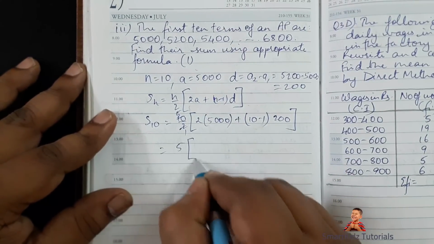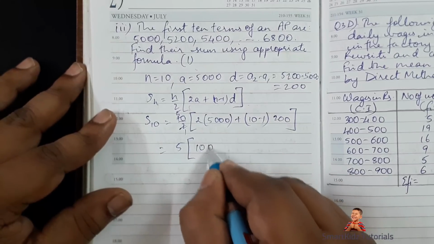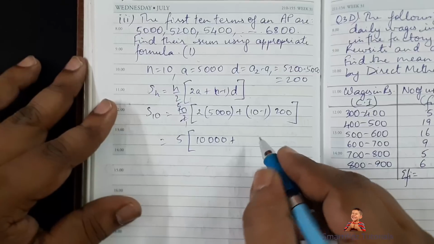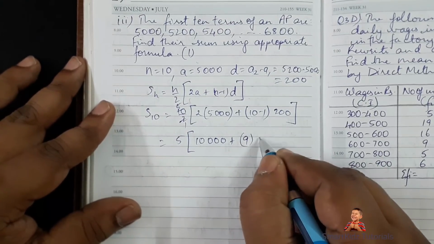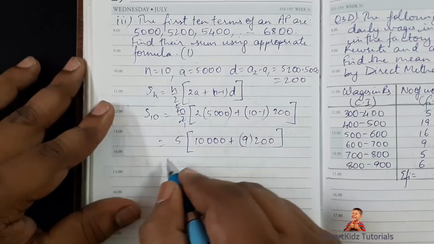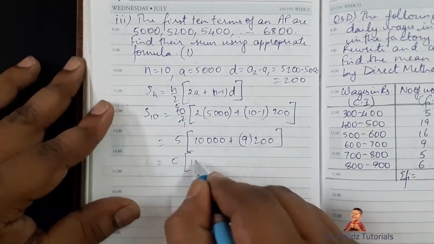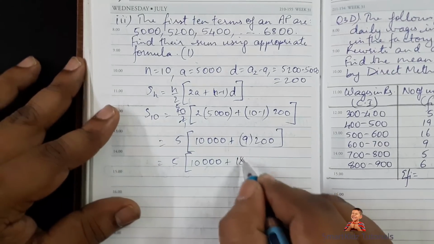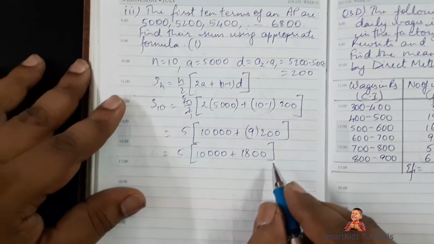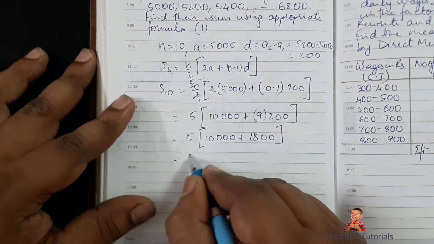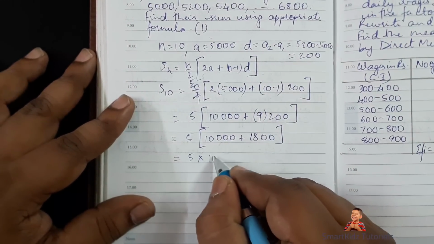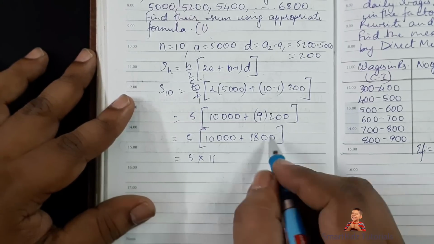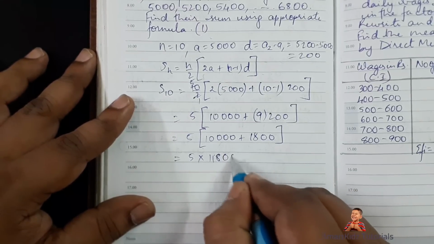We get 5 into 2 into 5,000 gives us 10,000, plus 10 minus 1 would be 9 into 200. That is 5 into 10,000 plus 9 into 200 gives us 1800. 10,000 plus 1800 would give us 11,800.